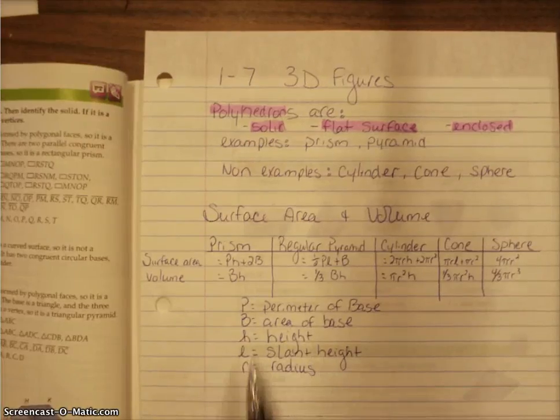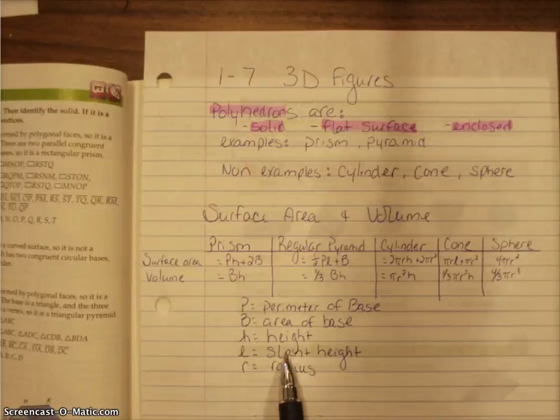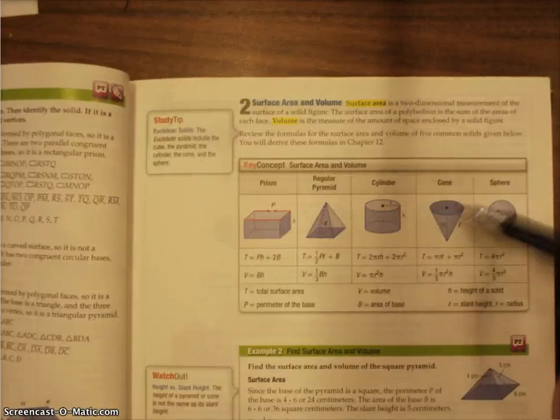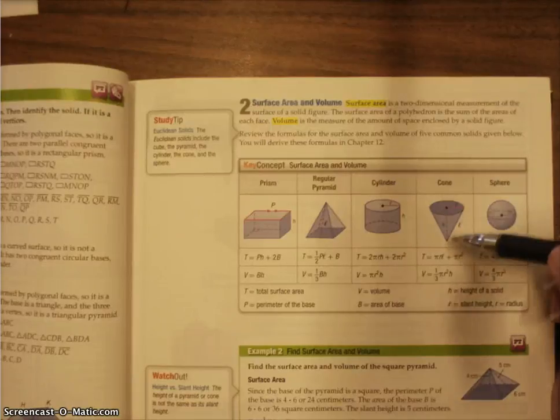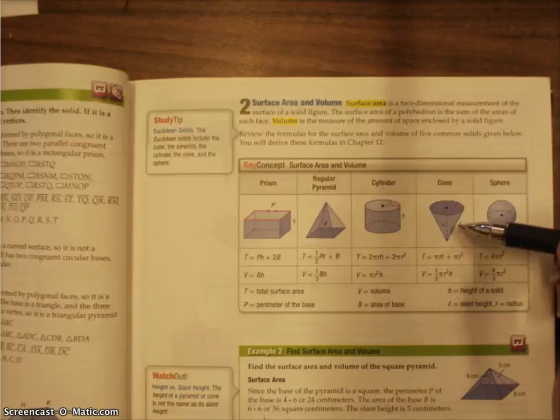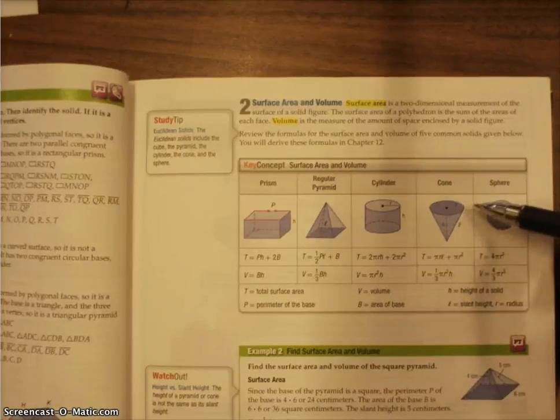Really important that you don't mix these two up because they're very different, right? If we were looking here at this cone, the distance here is not the same as the distance here. So make sure when you're looking at an equation, you get the correct height, the regular height or the slant height.